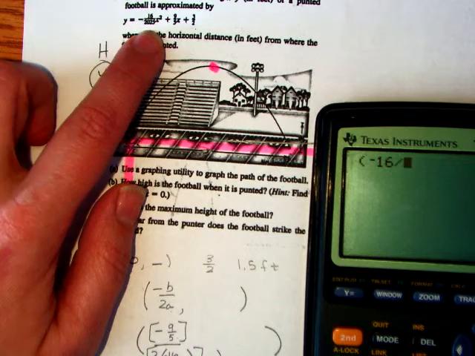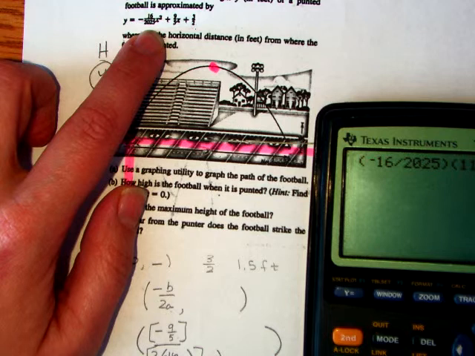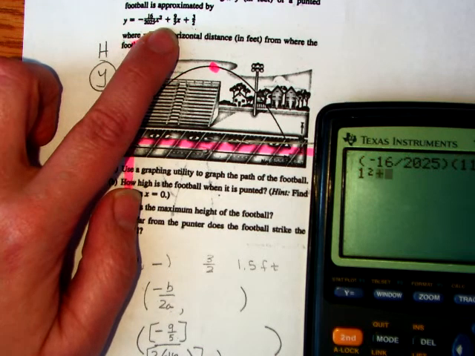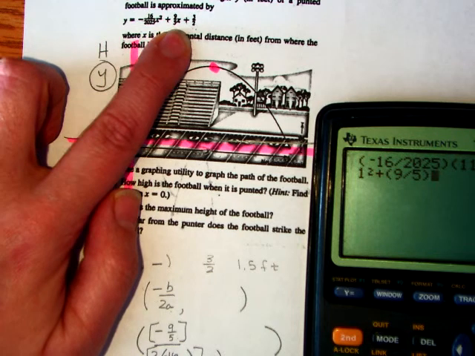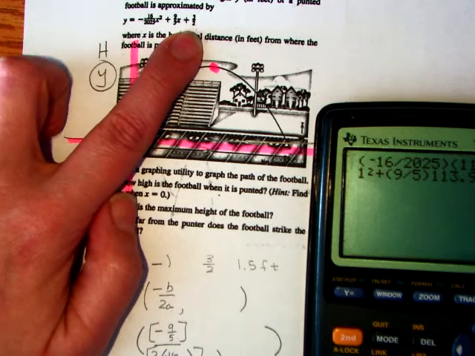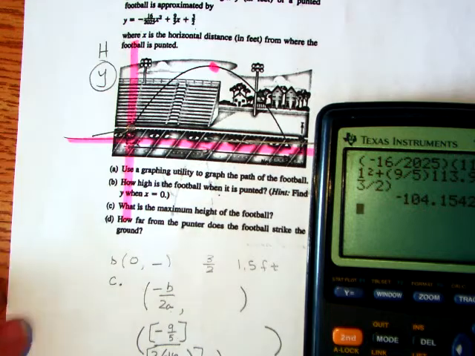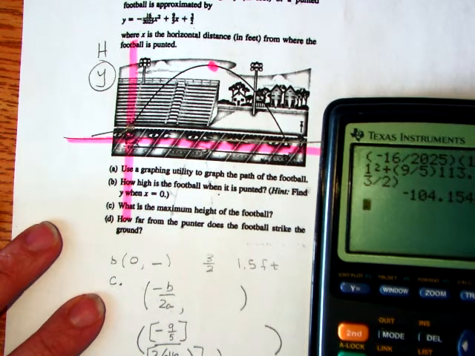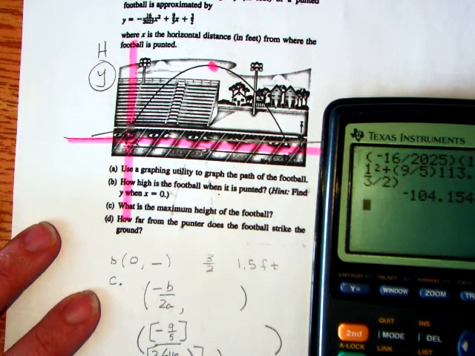Negative 16 divided by 2025 times, we'll use the 113.91 if you want, squared plus 9/5 times 113.91 plus 3/2. .15 is my height.